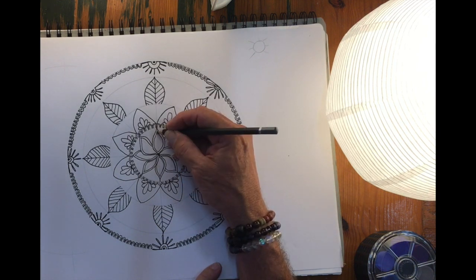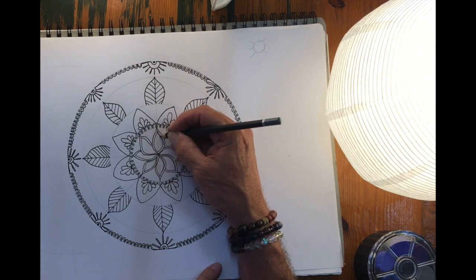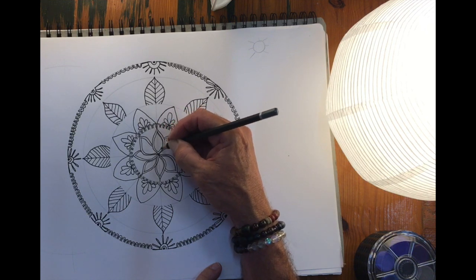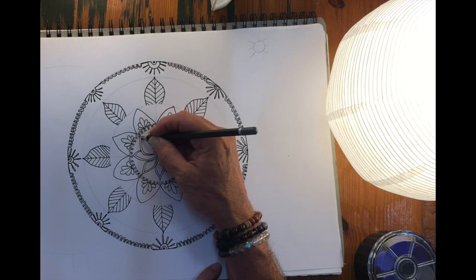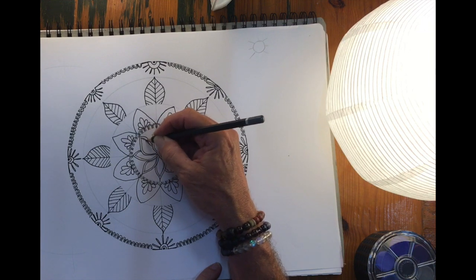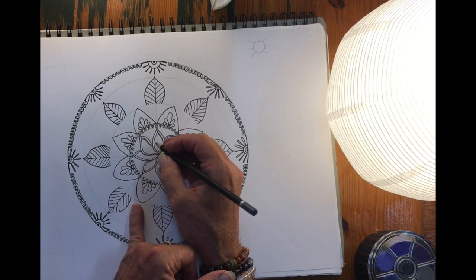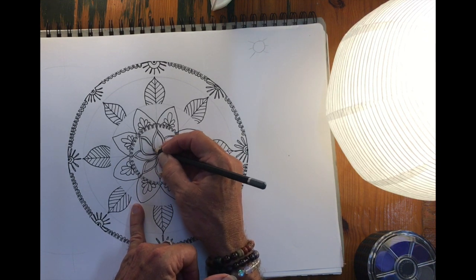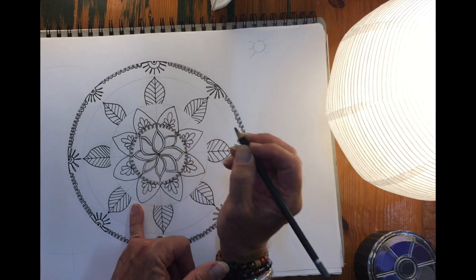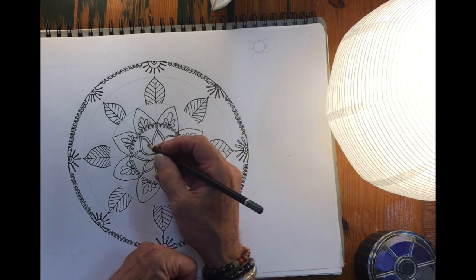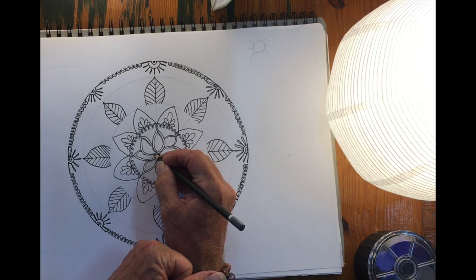So you can see I'm imagining the light falling from the top right, so I'm drawing the shadows where they would fall if these little outlines on the petals were raised ridges. And that immediately begins to give the impression of depth to our drawing.